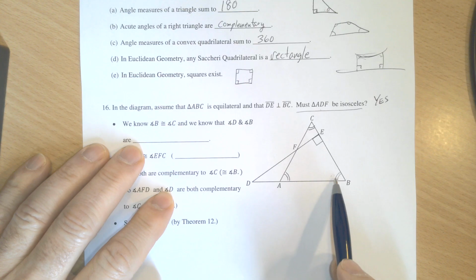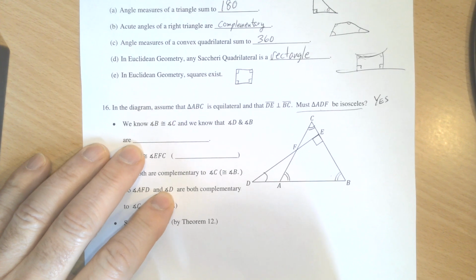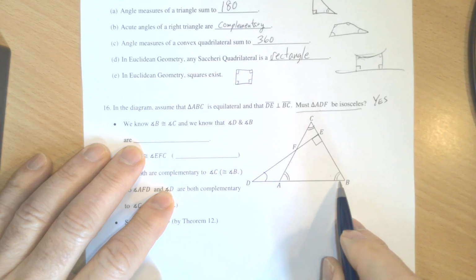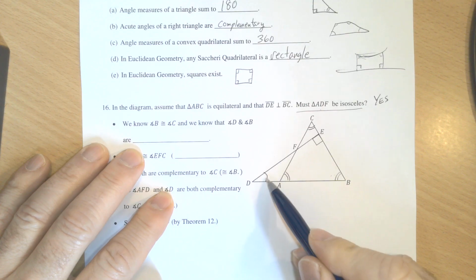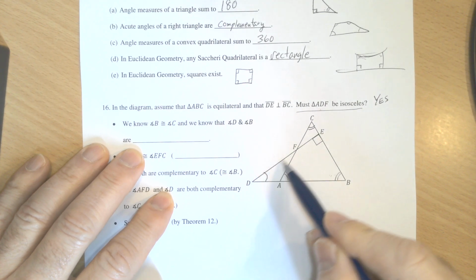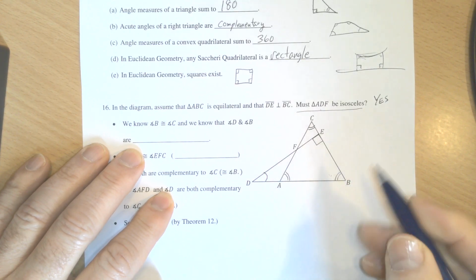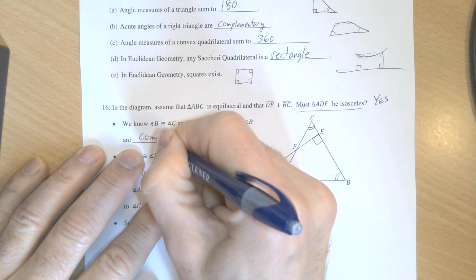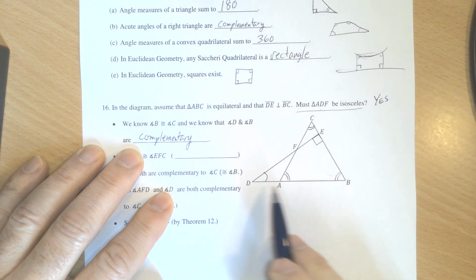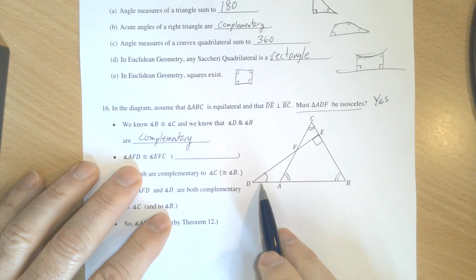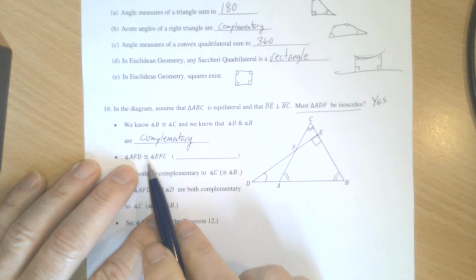Angle D, this angle here, and angle B. Oh, we know that. Notice what they are. They are the two acute angles of a right triangle. So they add up to 90 degrees, so they are complementary. So the measure of angle B plus the measure of angle D will be 90.